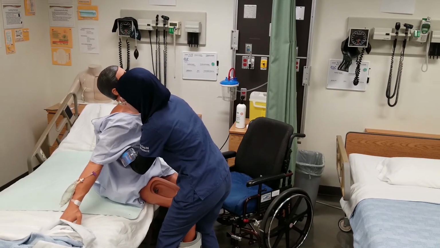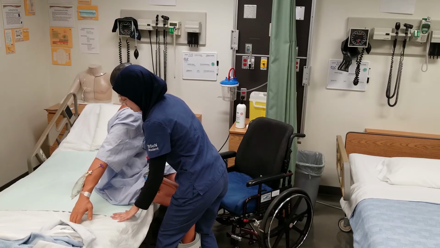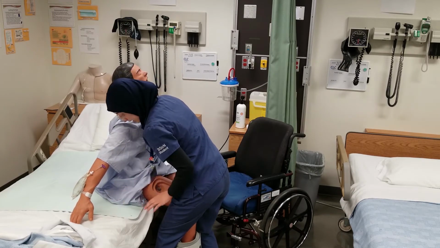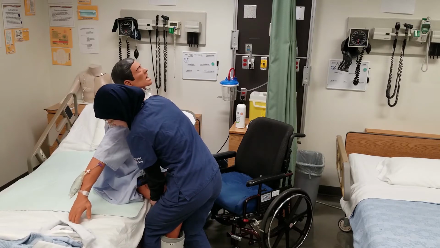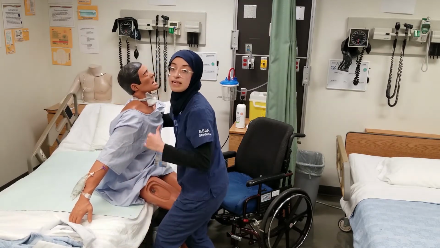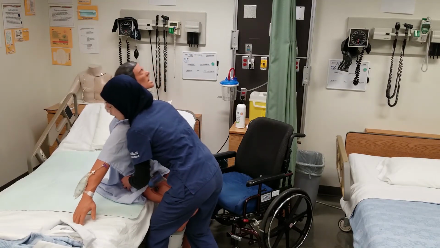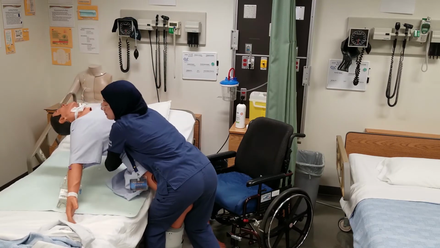All right, Chris, I'm going to rock you back and forth. On the count of 3, I want you to push off the bed with all the strength that you can, all right? I want to make sure that his weak foot is in the back, his strong foot's on the front, and that's going to help facilitate him standing up in an easier manner. All right, ready? 1, 2, 3.